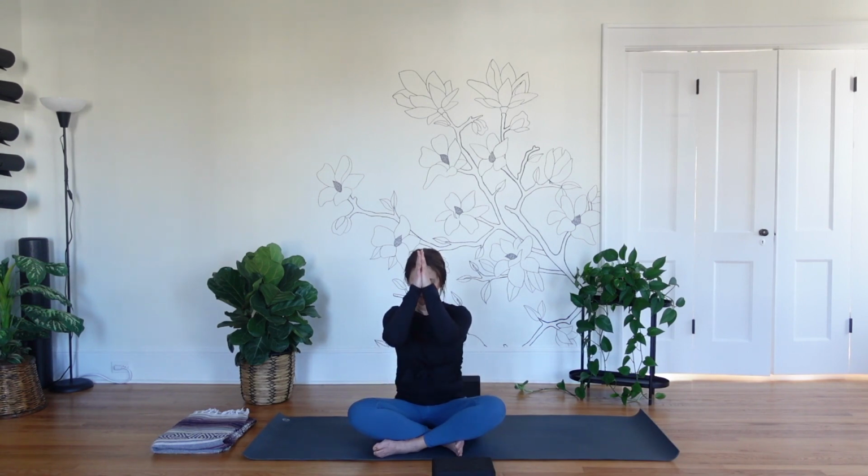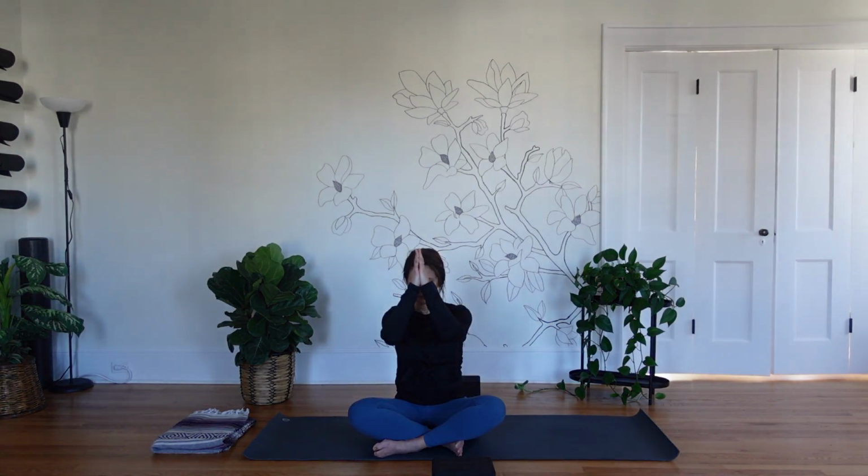Draw your palms to your forehead. A seat of clarity. A seat of wisdom. A seat where you put the knowing into action. Take a breath in and a soft breath out. Relax and release your hands.